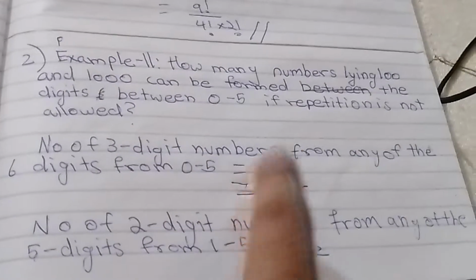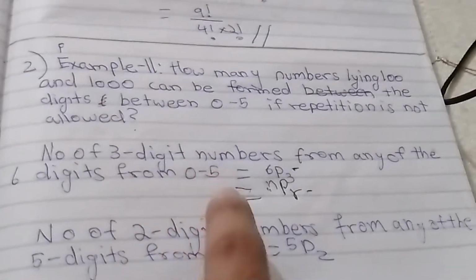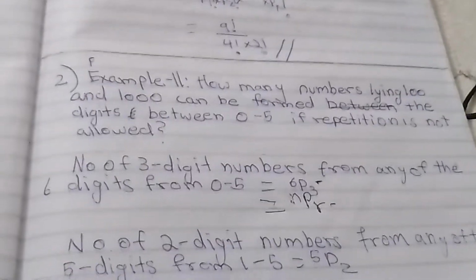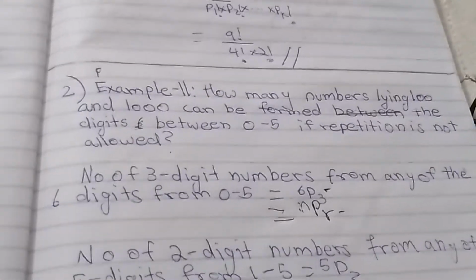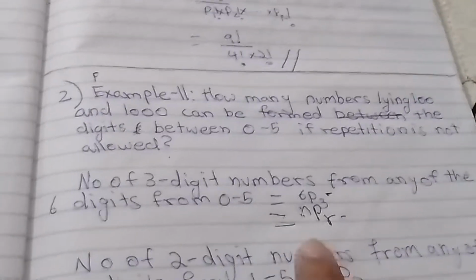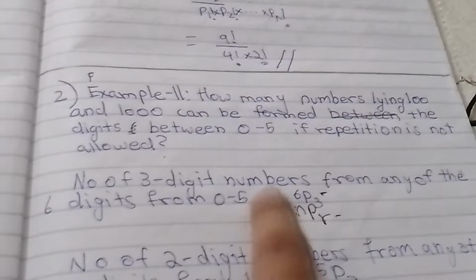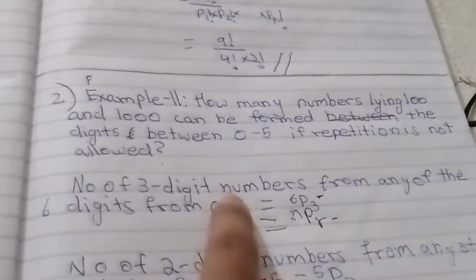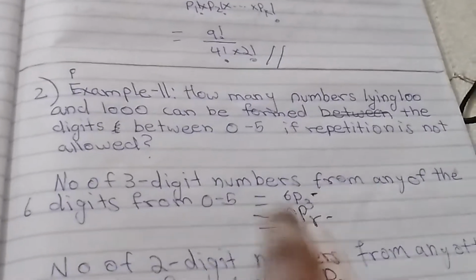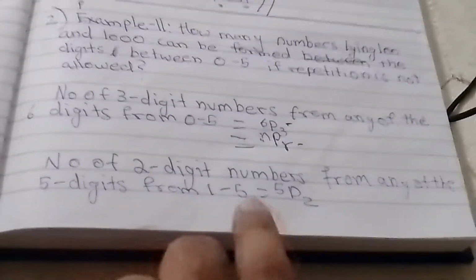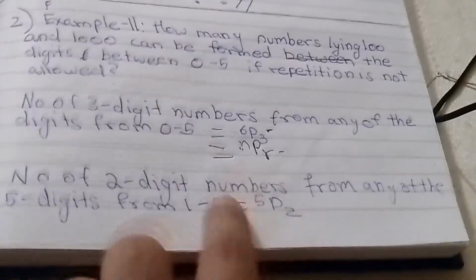So as I said, the number of 3-digit numbers from any of the 6 digits from 0 to 5. So according to the number of permutations where repetition is not allowed, that is no 2 objects are identical or no object repeats more than once, the formula is nPr, n factorial divided by (n minus r) factorial. Over here n is equal to 6 and r is equal to 3. So after writing nPr, you write 6P3. Similarly, for this case, after writing nPr, you write 5P2. So you subtract 5P2 from 6P3.